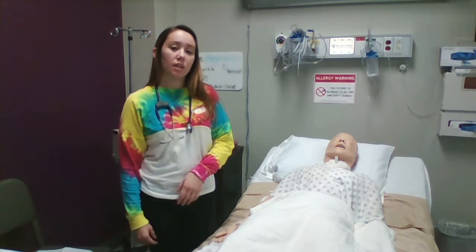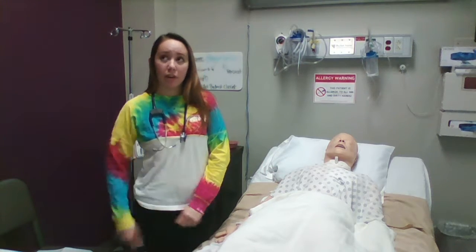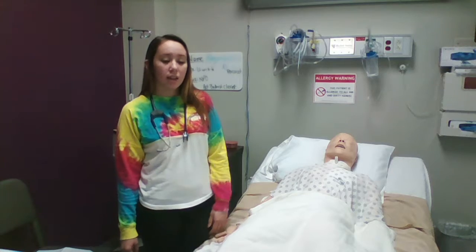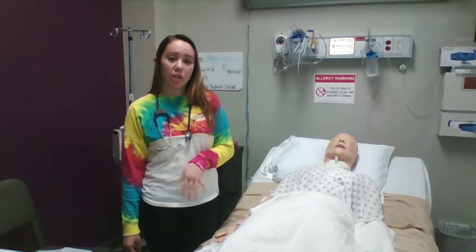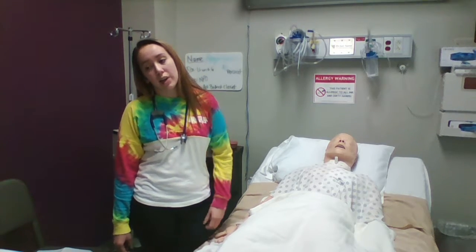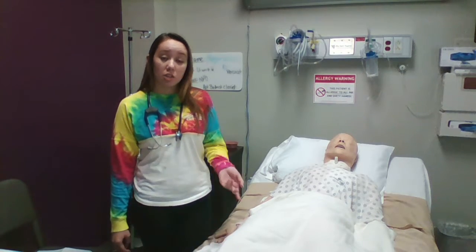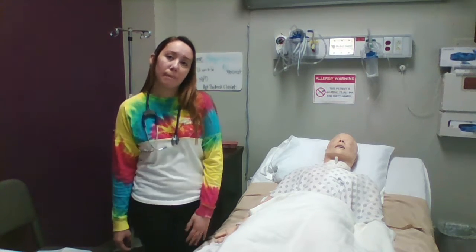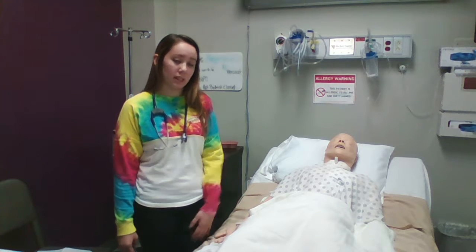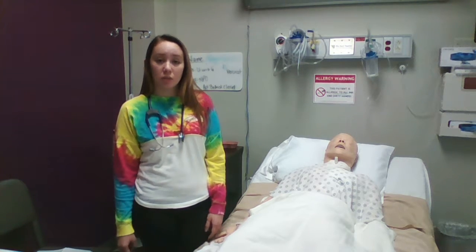To get the patient's history, I'll ask about biographic data by getting the patient's name, date of birth, occupation, gender, and marital status. I will ask about the patient's reason for seeking health care by asking about the chief complaint, and then get the history of present illness by assessing him using OLD CARTS.